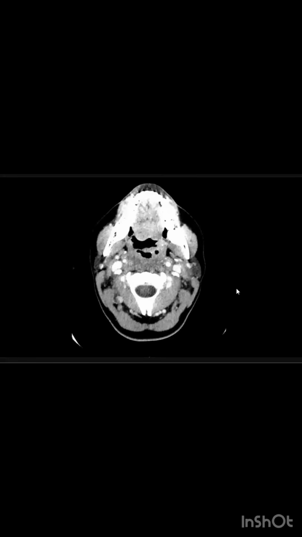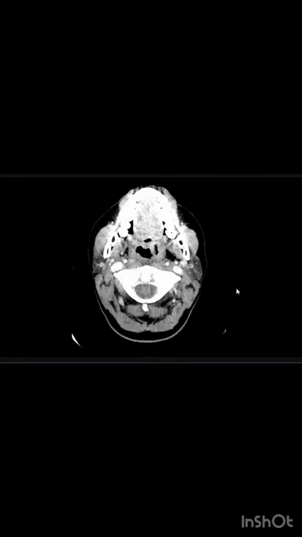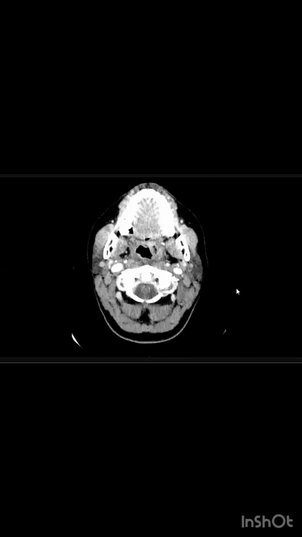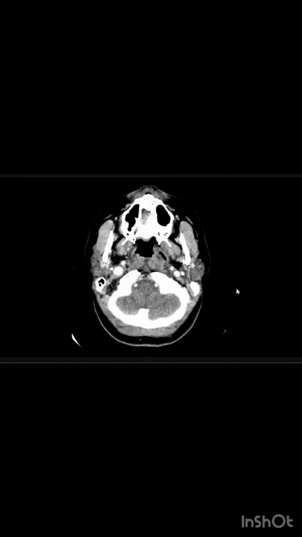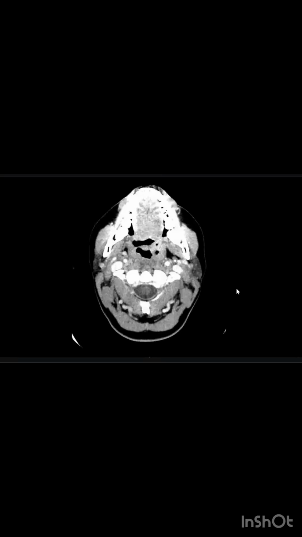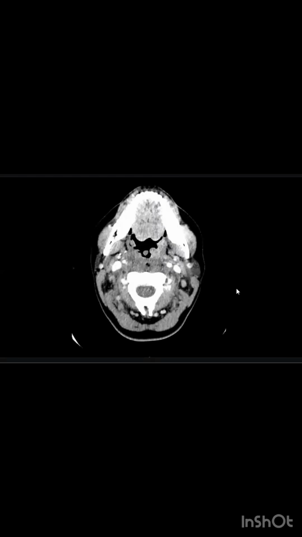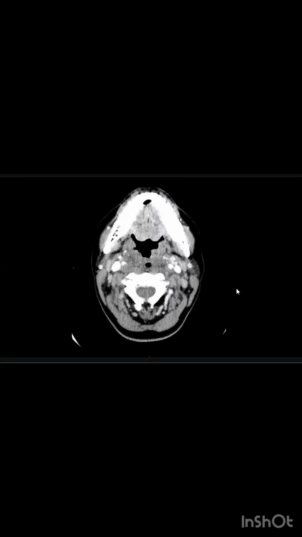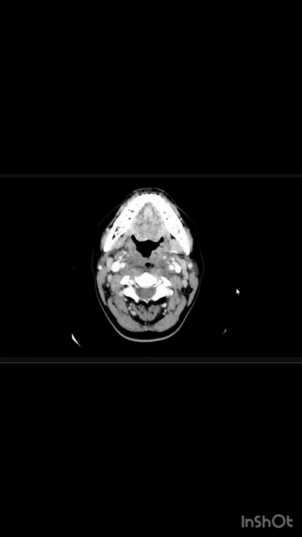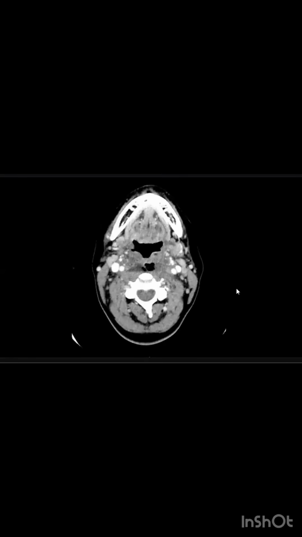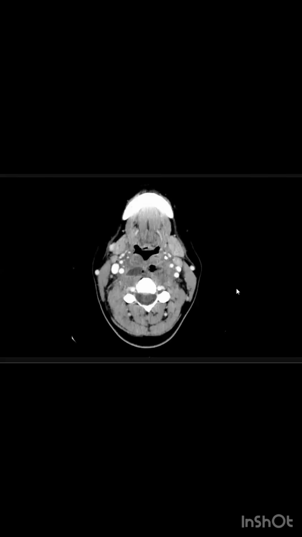I can also appreciate some air foci within this collection, and it is exerting a mass effect on the pharynx.